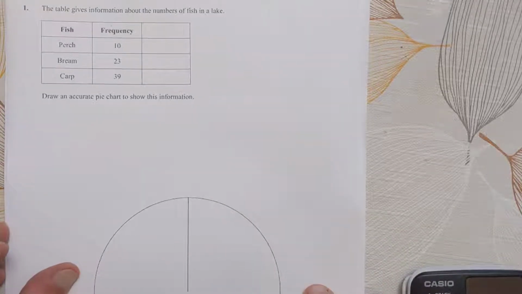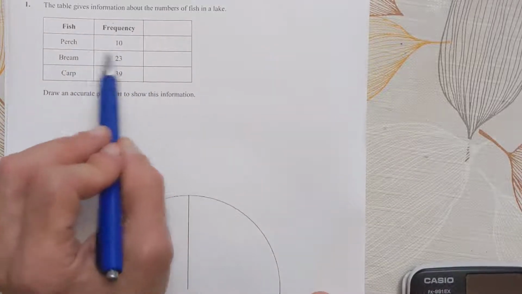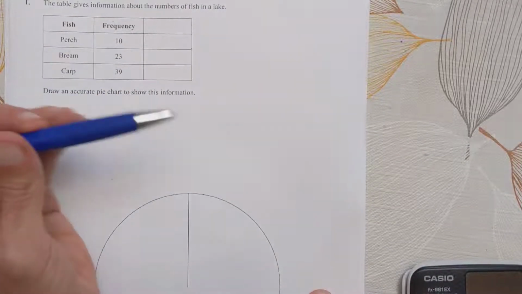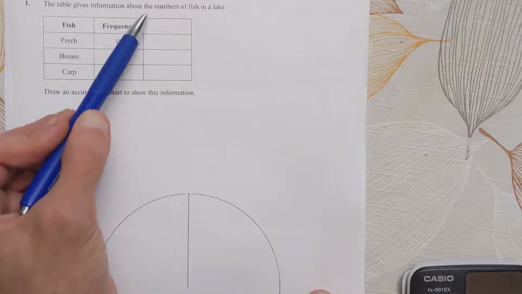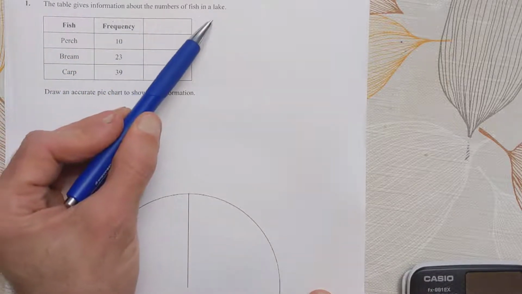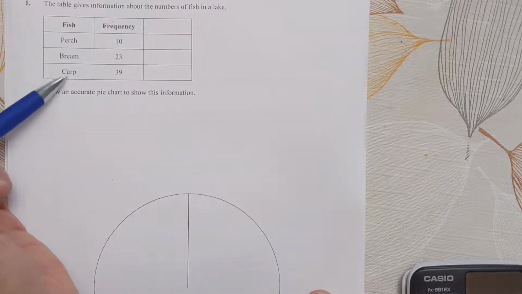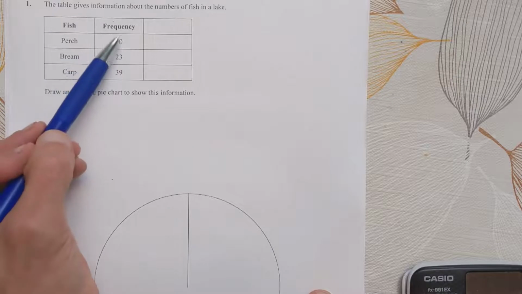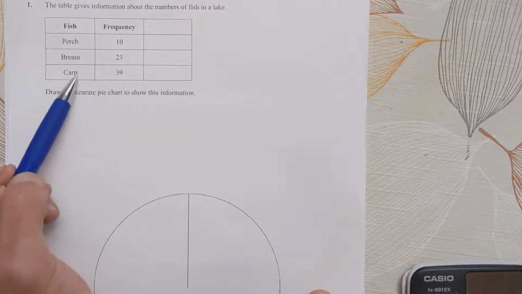This question involves drawing a pie chart, and I took it from a worksheet. It says, this table gives information about the numbers of fish in a lake. So there are 3 types of fish: perch, bream and carp. And there are 10 perch, 23 bream and 39 carp.